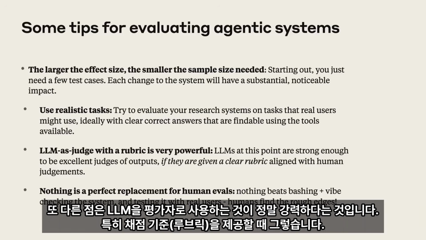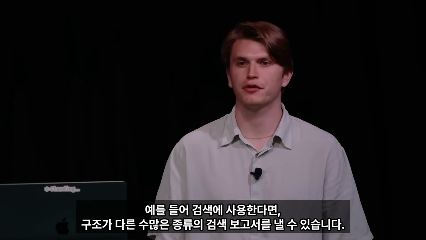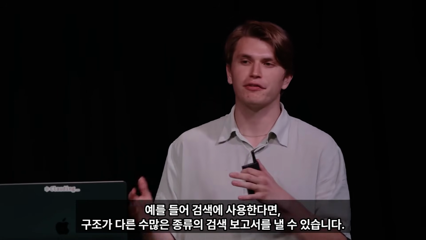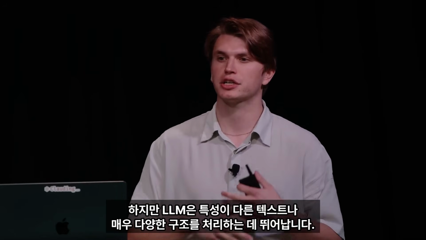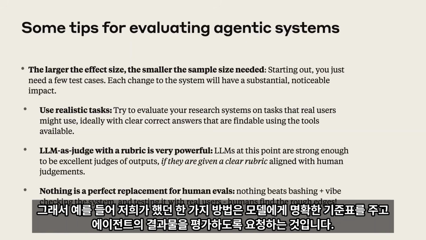Another point is that LLM as judge is really powerful, especially when you give it a rubric. Agents will have lots of different kinds of outputs. For example, if you're using them for search, they might have tons of different kinds of search reports with different kinds of structure. But LLMs are great at handling lots of different kinds of structure and text with different characteristics. And so one thing that we've done is given the model a clear rubric and then asked it to evaluate the output of the agent.